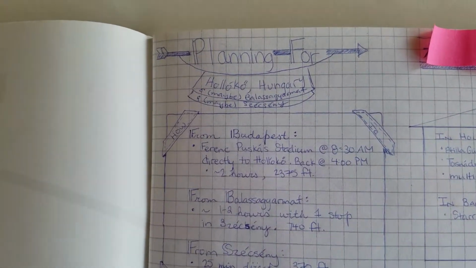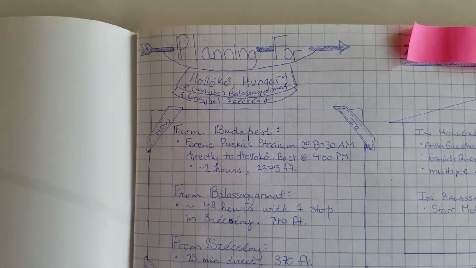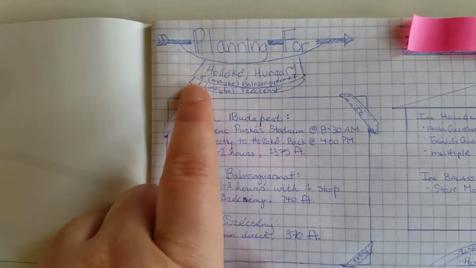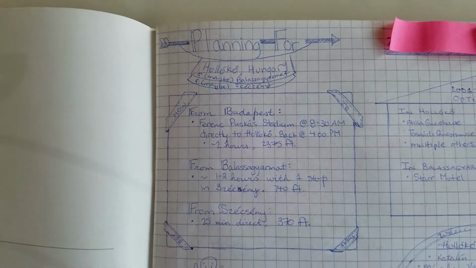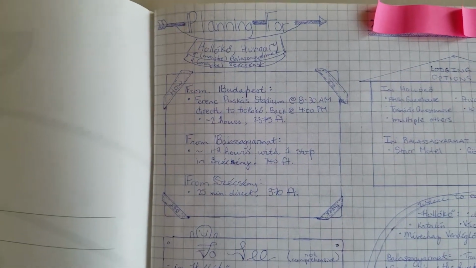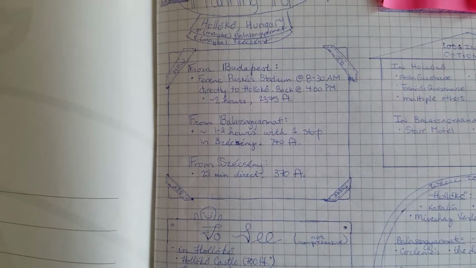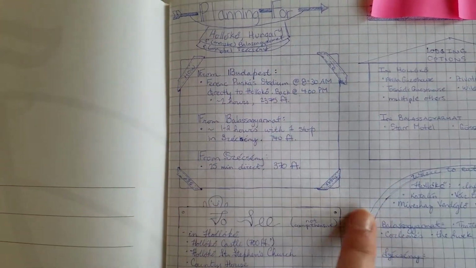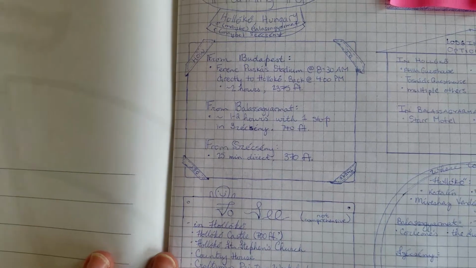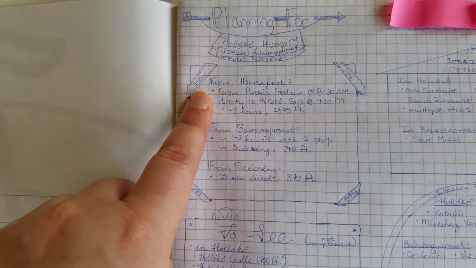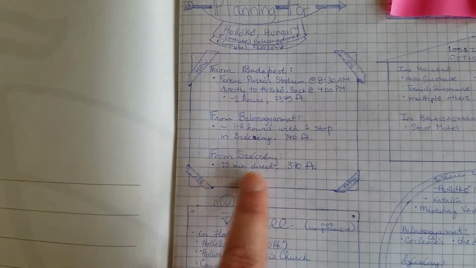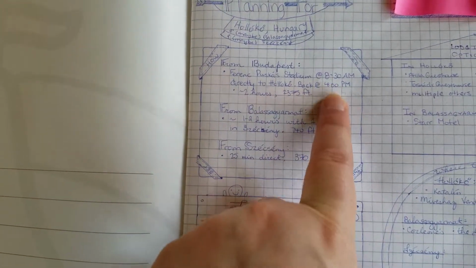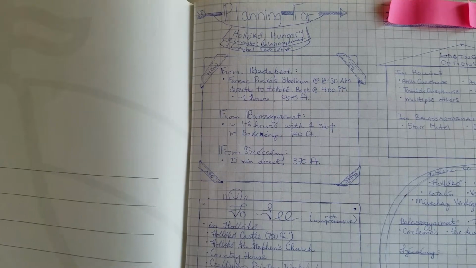You can see I've already messed up the banner because I started to add other places. So this is my main location where I'll be visiting, but there are some towns nearby that I thought if I had time that I might visit. I'm not sure that's going to end up happening, but we'll see. I've got how to get there written on the corners, and I've just written from the capital city how to get there, and from the nearby towns how much it's going to cost, how long it'll take, maybe what time a bus or a train will leave to get there.